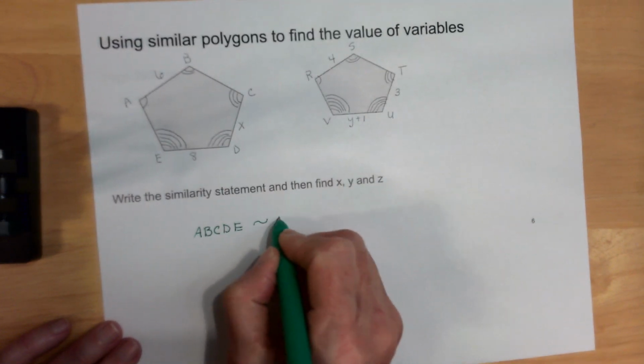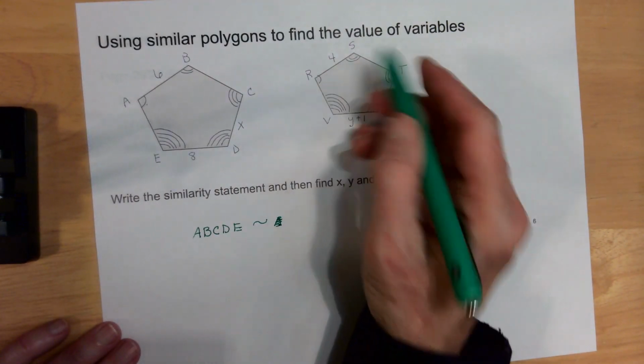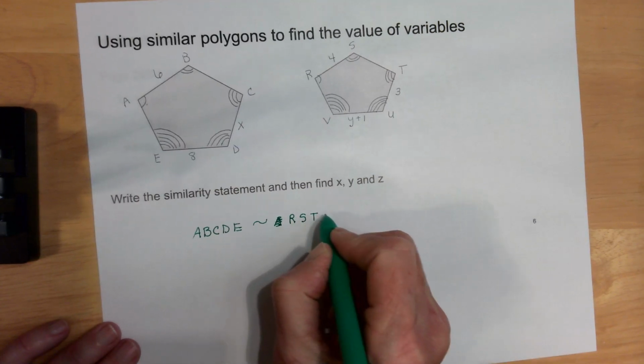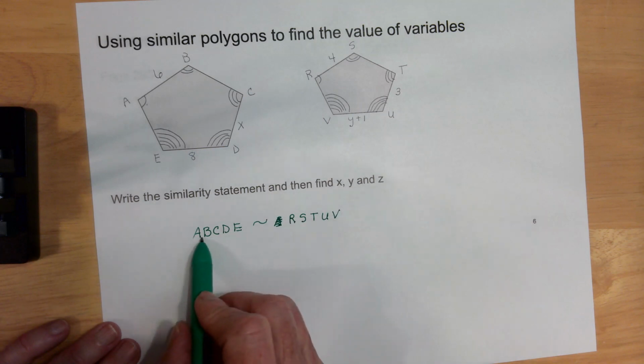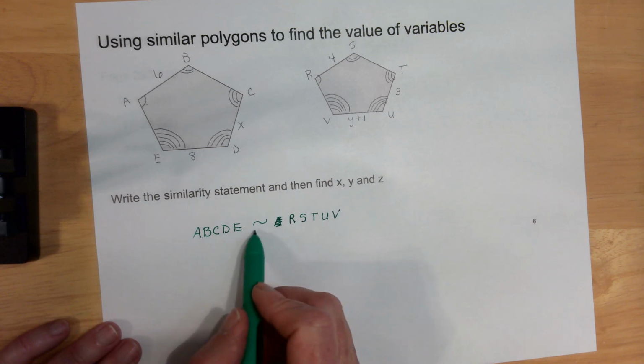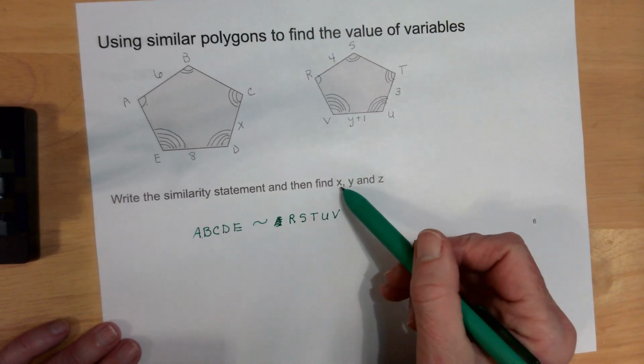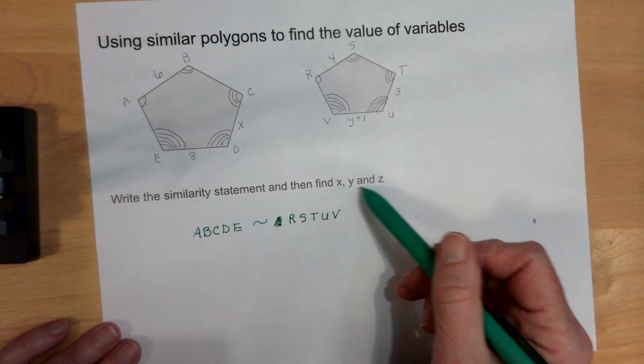And then I would just have to come over here and write the 1 curve, the 2 curve, the 3 curve, the 4 curve, and the 5 curve. So ABCDE is similar to RSTUV. And it asks me to find x, y, and z.